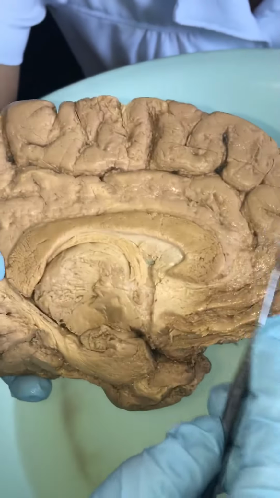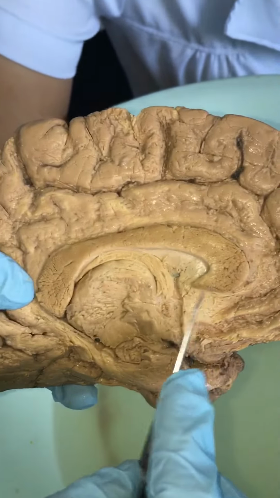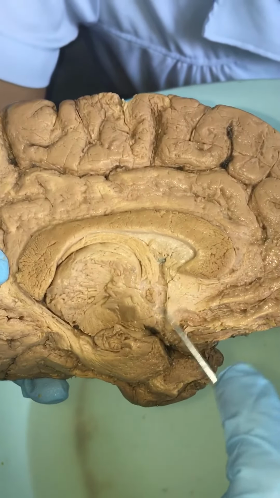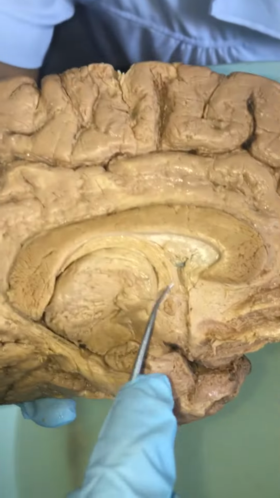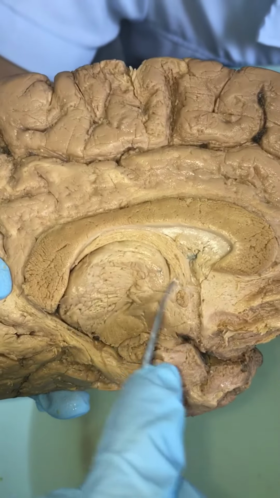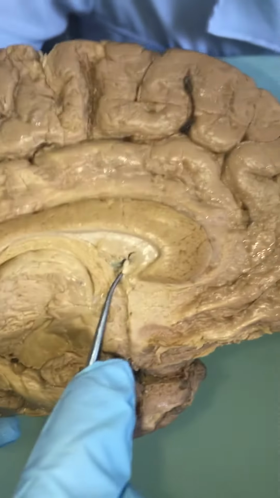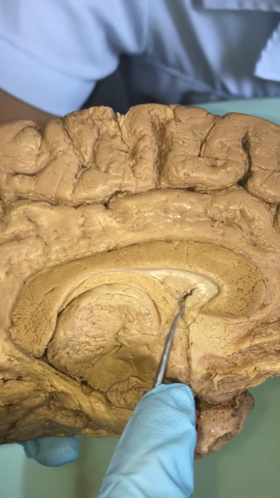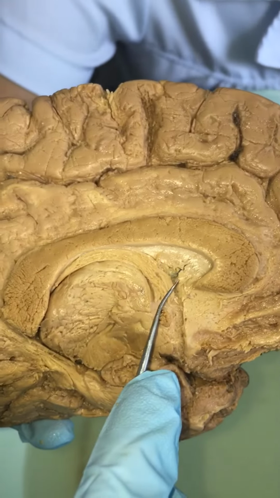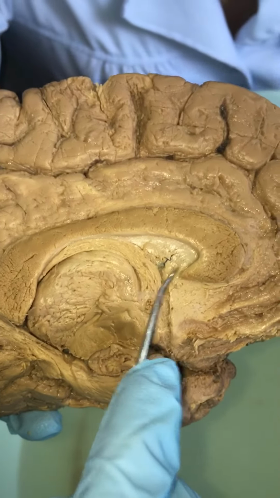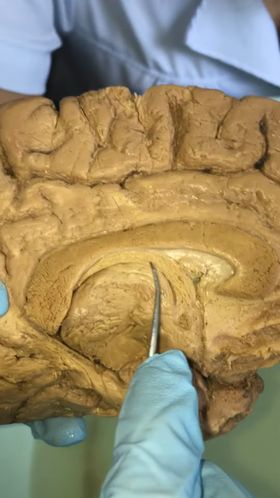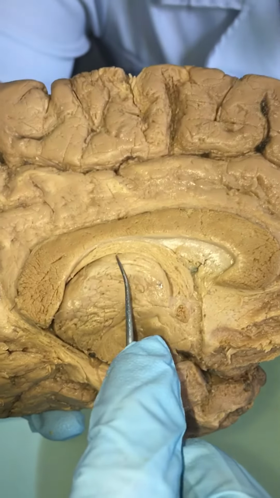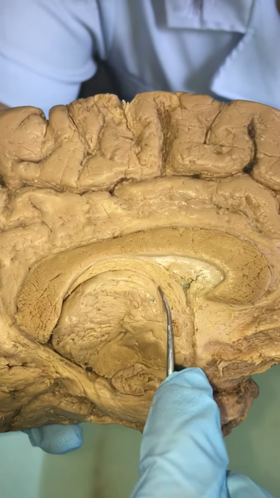And then next, the structures near the corpus callosum. The rostral part of your corpus callosum is here. This is your fornix, the body of the fornix, and here is the column. And then this is your septum pellucidum. If you expose the septum pellucidum, you can see the anterior horn of the lateral ventricle. And behind or below your fornix, you can see the interventricular foramen or the foramen of Monro.